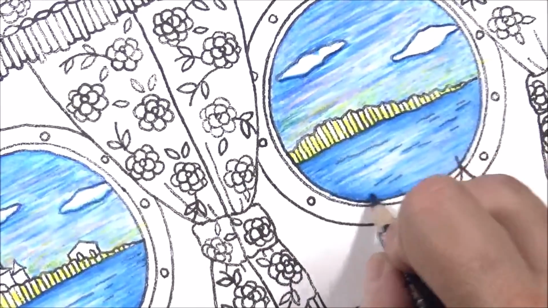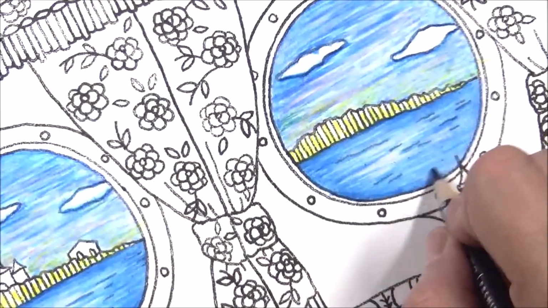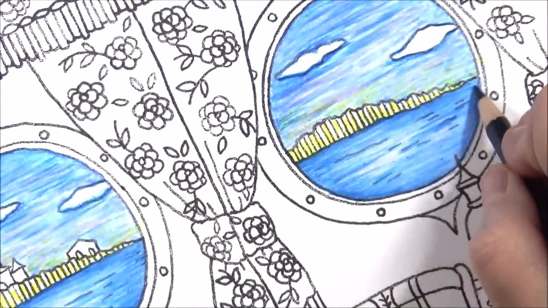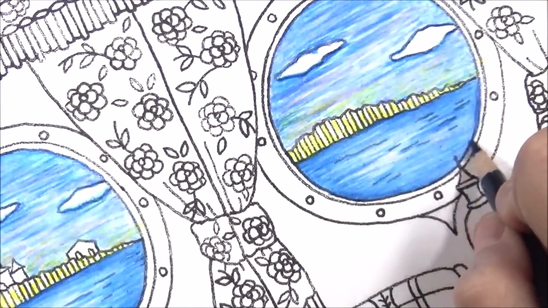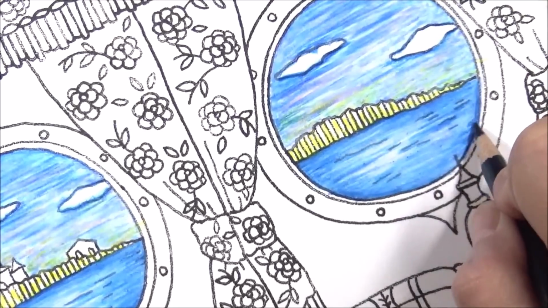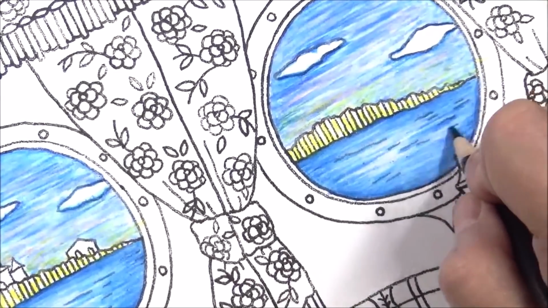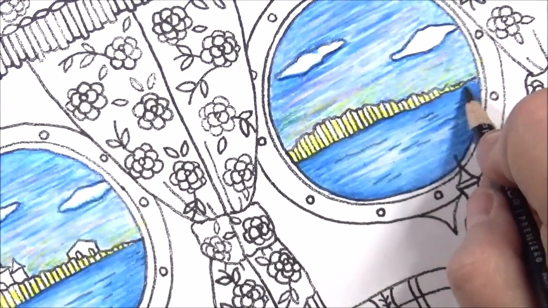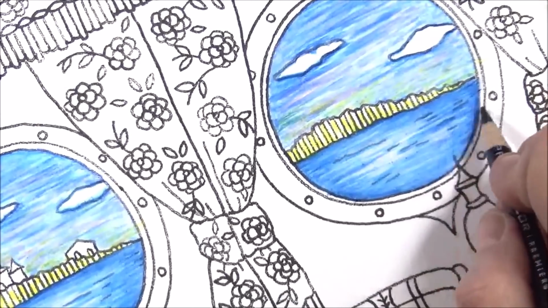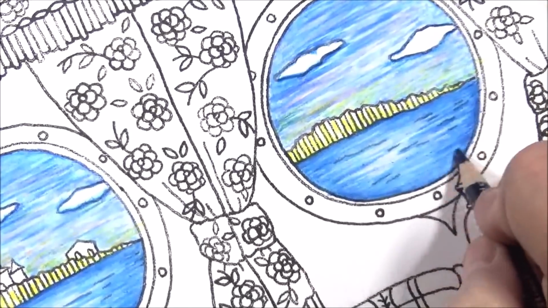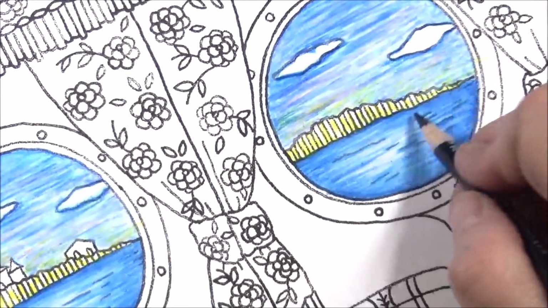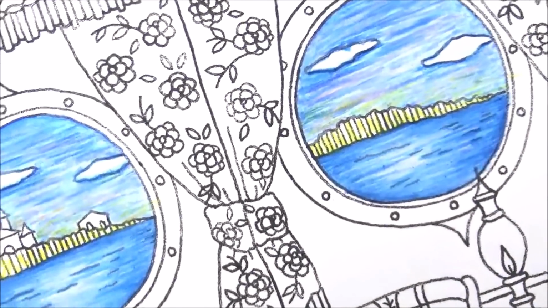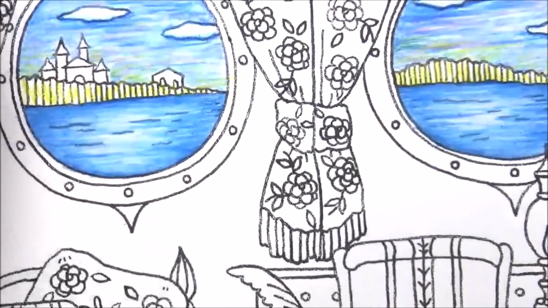All right, so just I'm just going along the edges here. I want to make sure it's blended though. You don't want to have a weird edge like that. You want to make sure you bring everything in so it doesn't look weird. Okay, just scribble it in. Got nice water. All right, nice. We got our water.